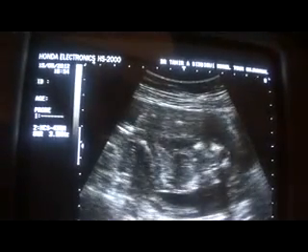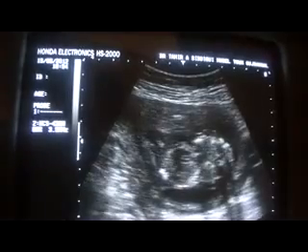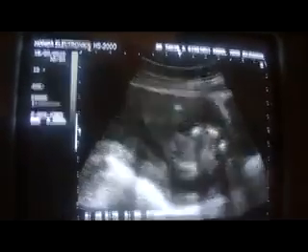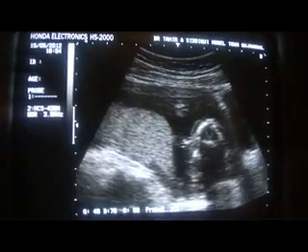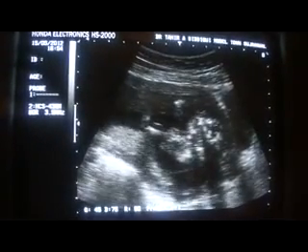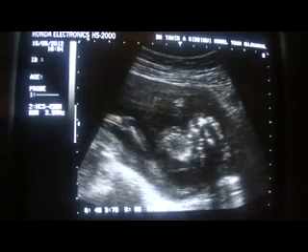Let's see, this is a 16 weeks pregnancy. Femur length is 2.2 centimeters, and that corresponds to the gestational age of 16 weeks.